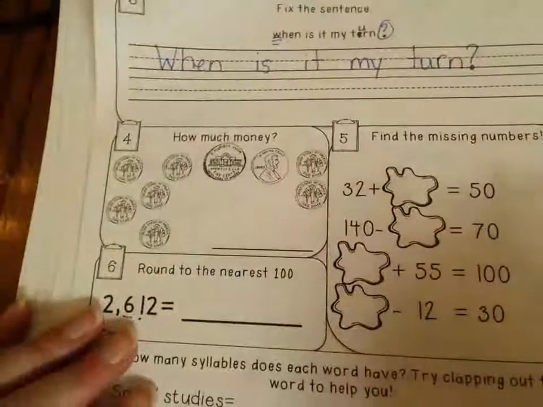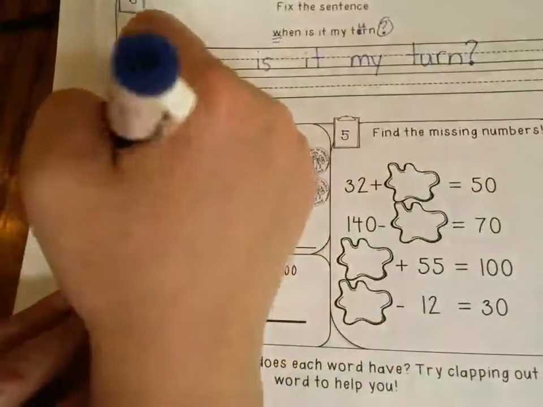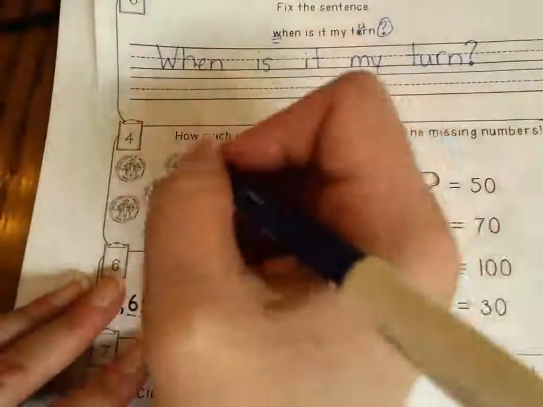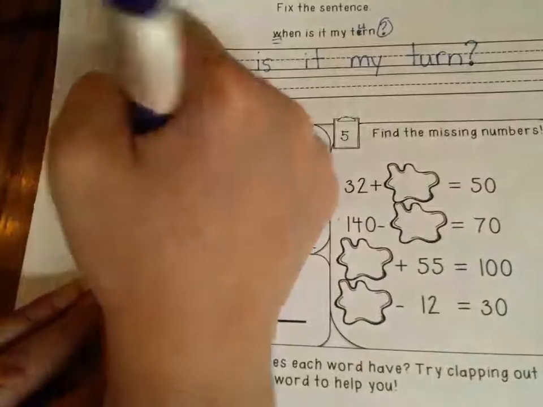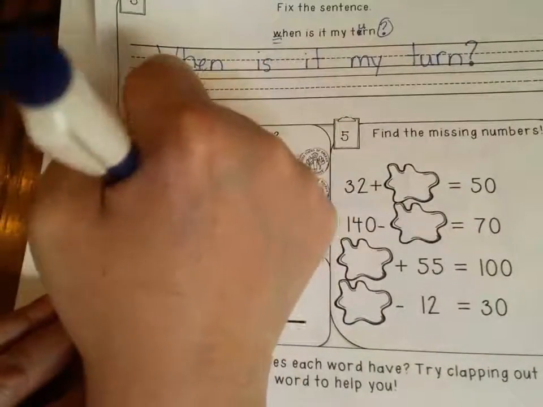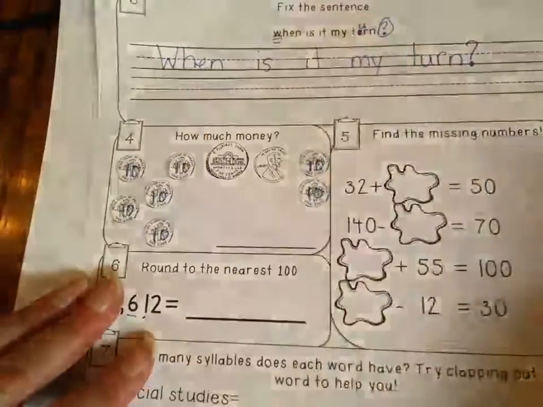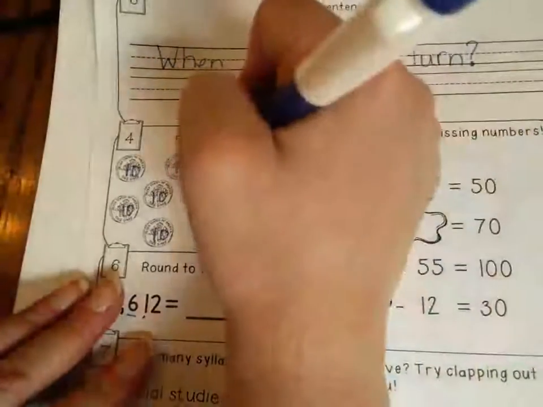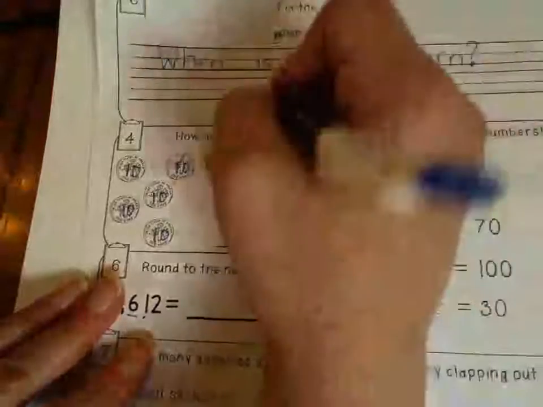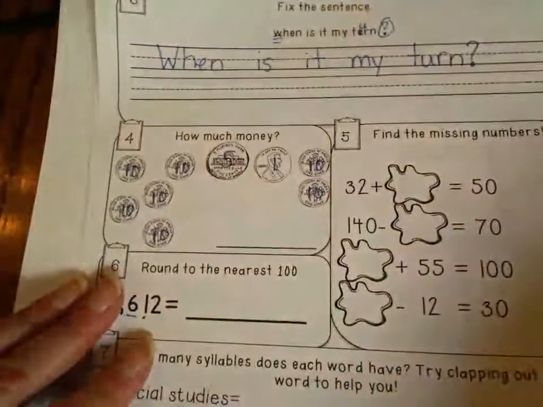Okay, how much money? Let's label our money first. I have a bunch of dimes here. Let's label all of our dimes. They're all worth 10 cents. 10, 10, 10, 10, 10. 10 here and a 10 here. Okay. I have one nickel. And I have one penny.